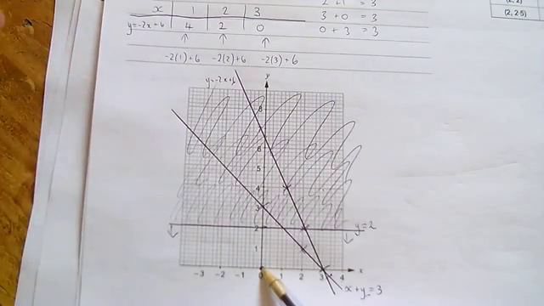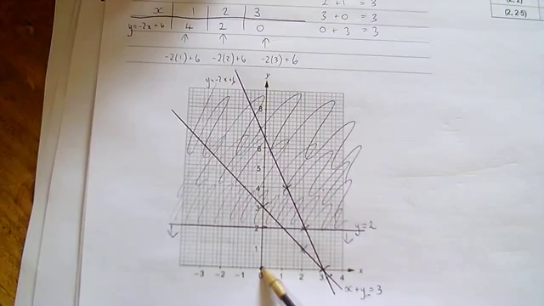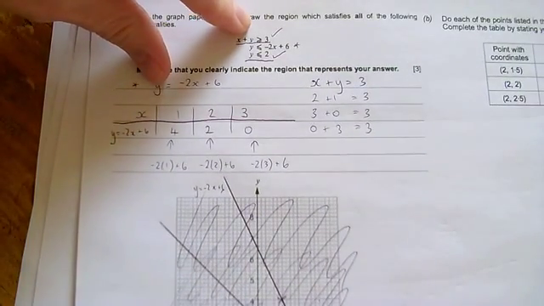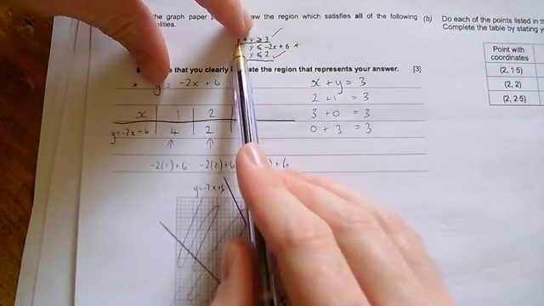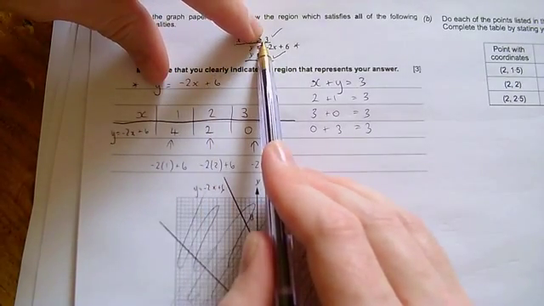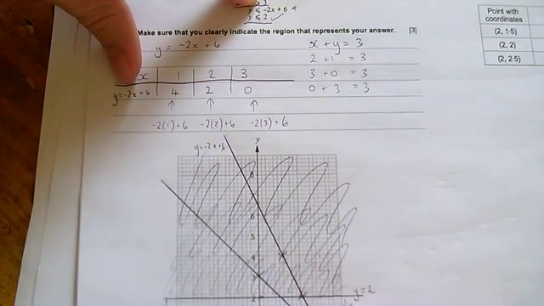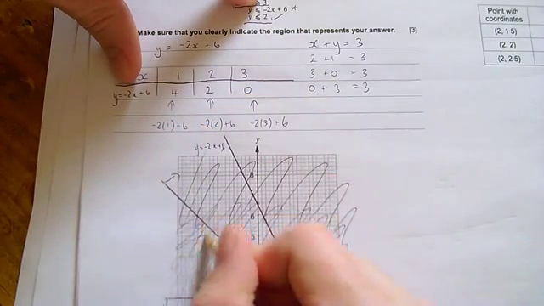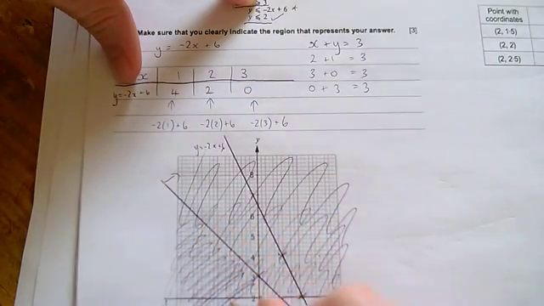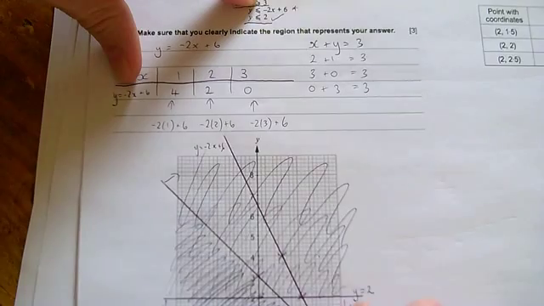So all I need to do is put 0 and 0 into this equation here. So 0 plus 0 is 0. Is 0 greater than 3? It's not, is it? So this point is not the side of the line I wanted. That means I wanted this side of the line here. And what we do is we shade the side that we didn't want, which gives me that bit there.